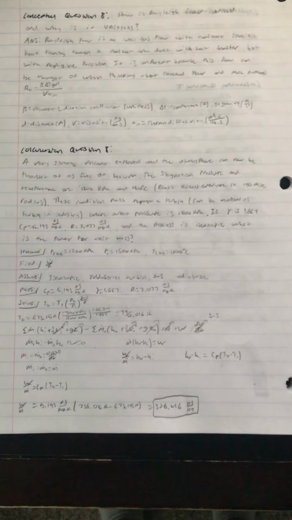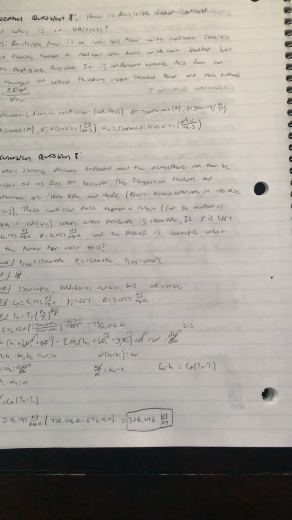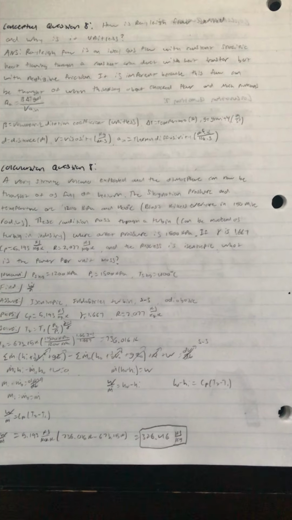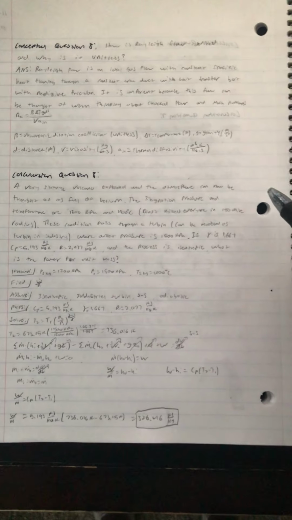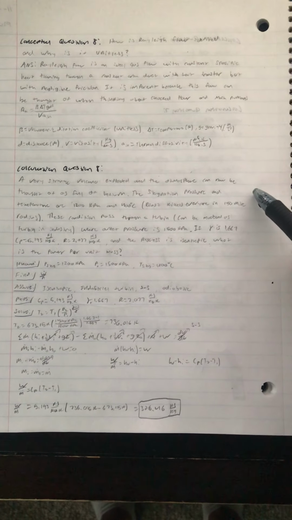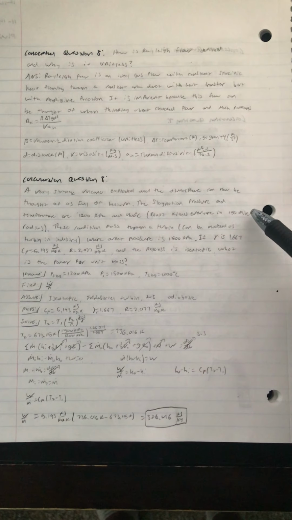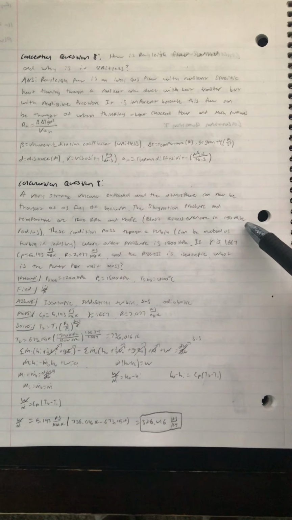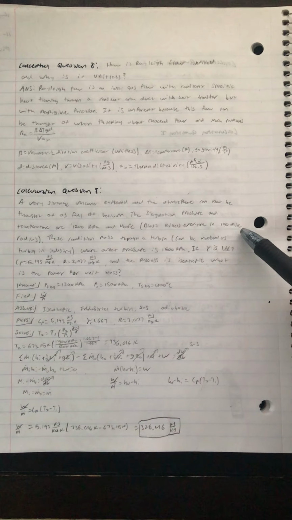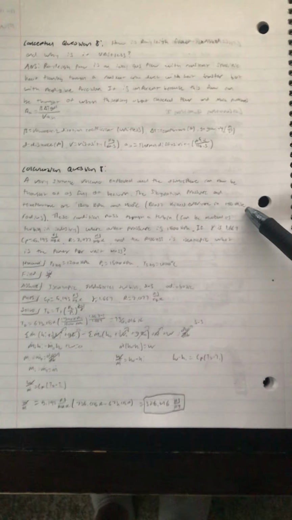So the question is, a very strong volcano exploded and the atmosphere can now be thought of as full of helium. The stagnation pressure and temperature are 1200 kPa and 400 degrees Celsius. This blast is very powerful and killed everybody within a 150-mile radius.